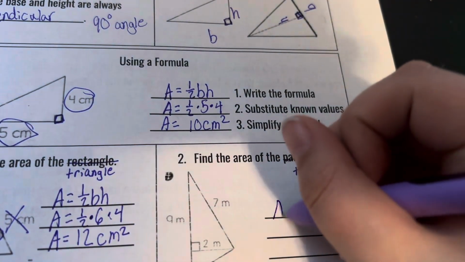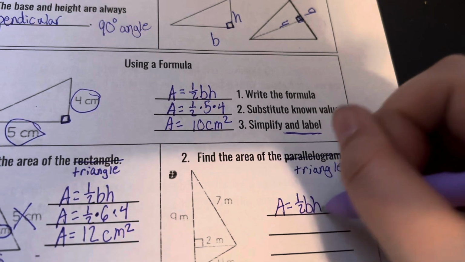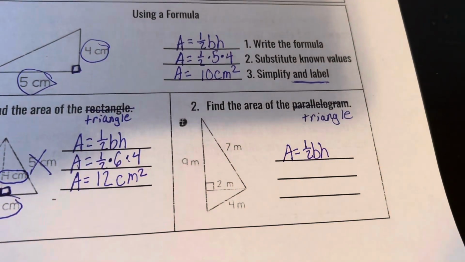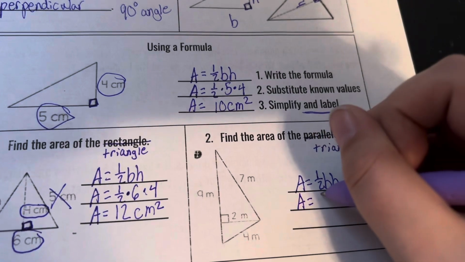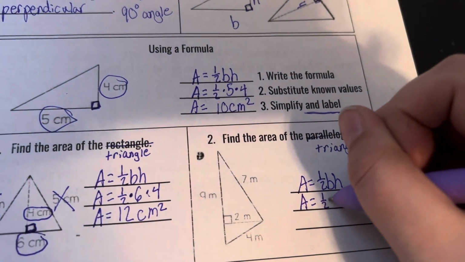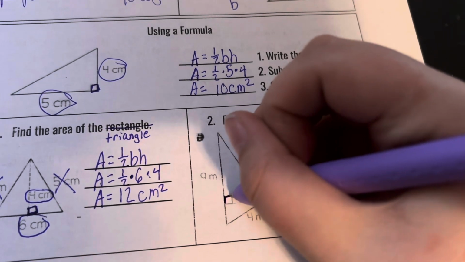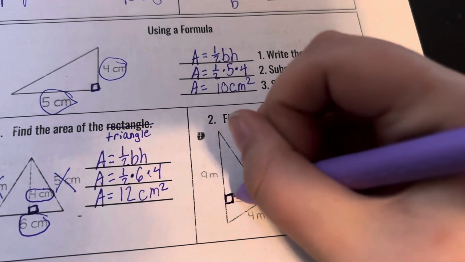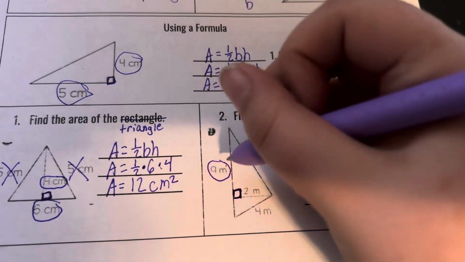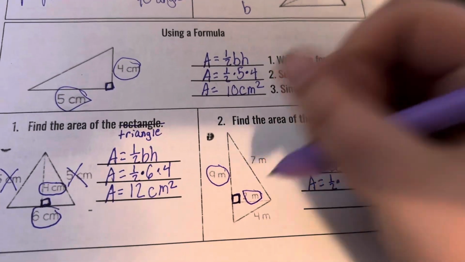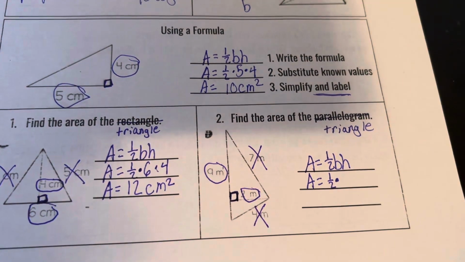Start with our formula, just like we've been doing. Area equals 1/2 times base times height. And then we have area equals, you're always going to bring down that 1/2, times, let's look at our little box here to figure out where our height and our base are. The only two numbers I have that are touching this box are this 9 meters and this 2 meters. This 7 was here to throw me off, and this 4 was here to throw me off.